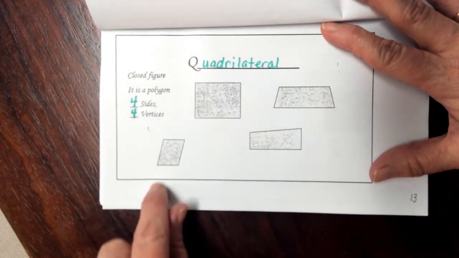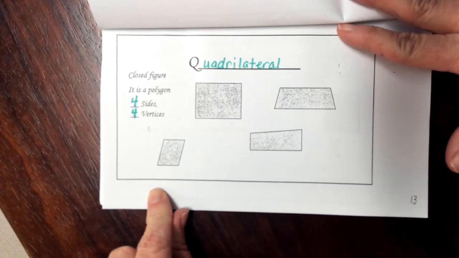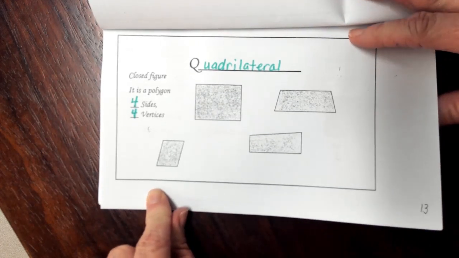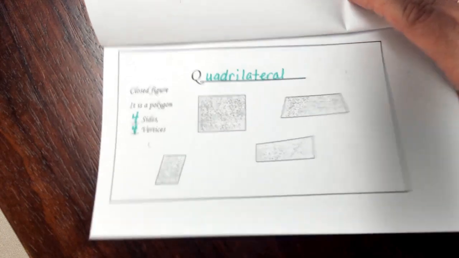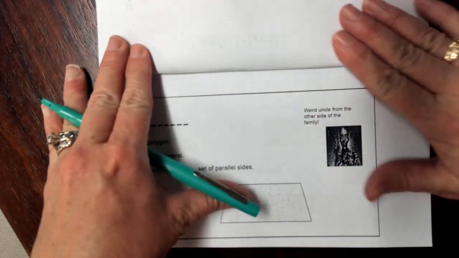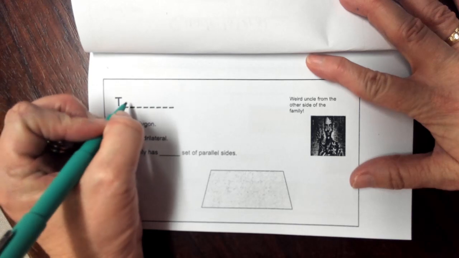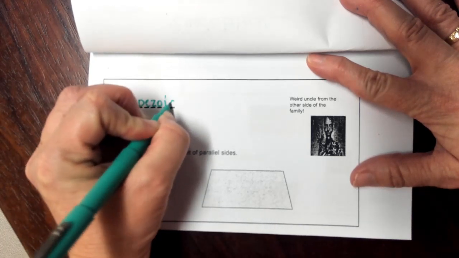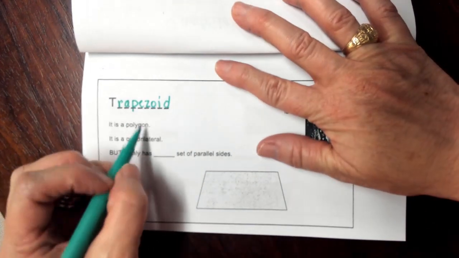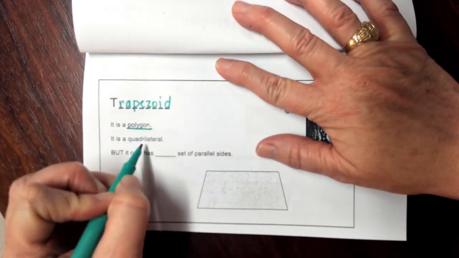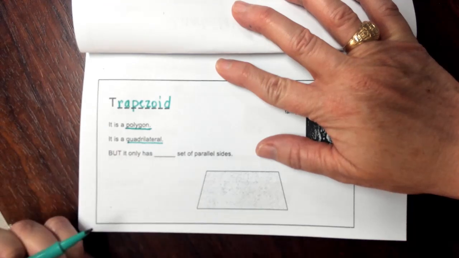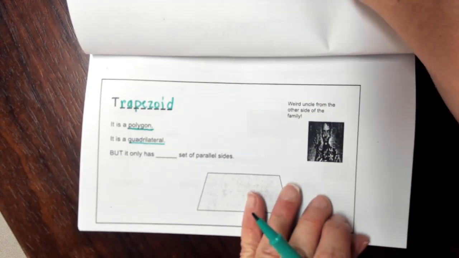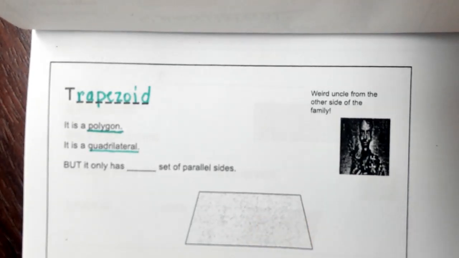And we have lots of quadrilaterals that we talk about. We talk about some very specialized quadrilaterals in 5th grade. So if you turn the page, the first specialized quadrilateral that we talk about in 5th grade is called the trapezoid. The trapezoid is a special quadrilateral because not only is it a polygon, which means it's a closed shape, and a quadrilateral, which means it has four sides and four vertices, but a trapezoid has one set of parallel sides.